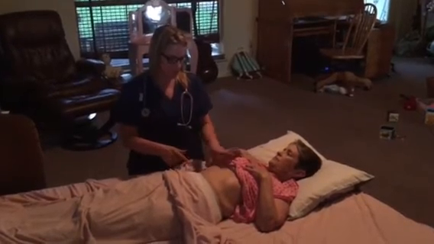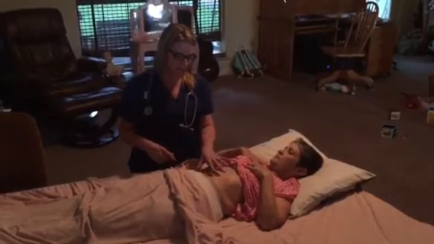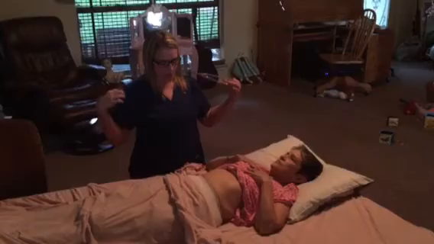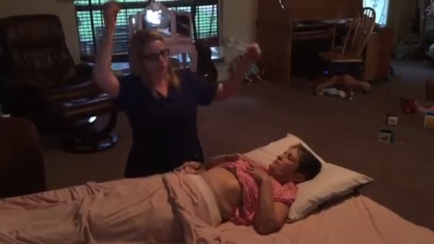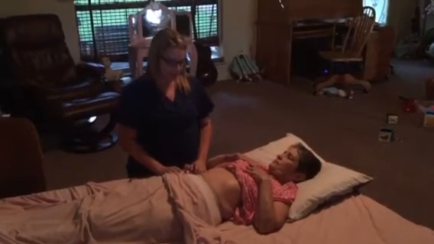Dullness is normal to hear under the liver and the spleen areas. Any increased tympany that you hear in a distended abdomen could indicate a gas pattern or something of that nature. The next thing I'll do is percuss.